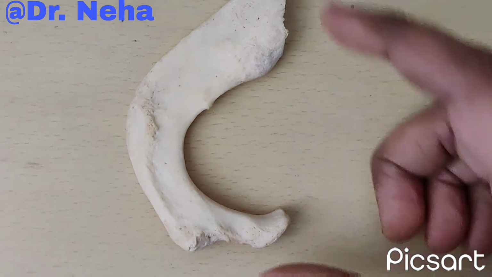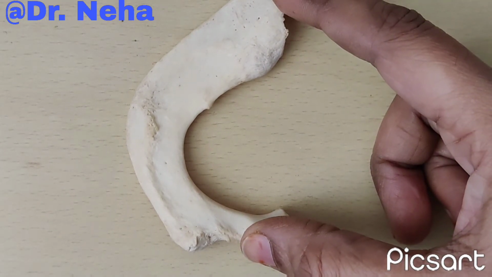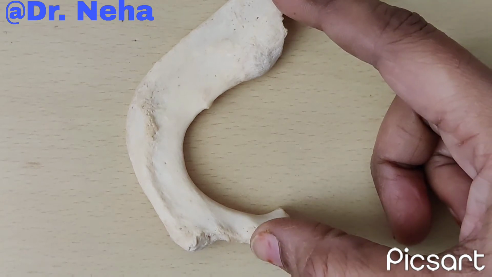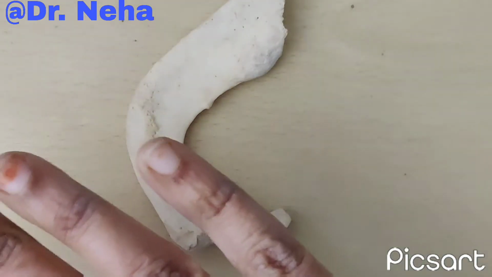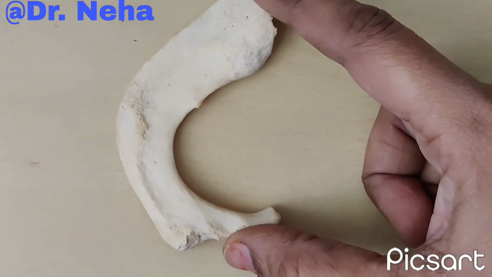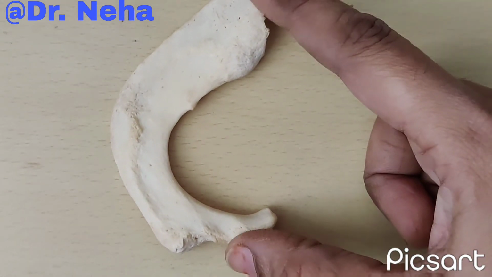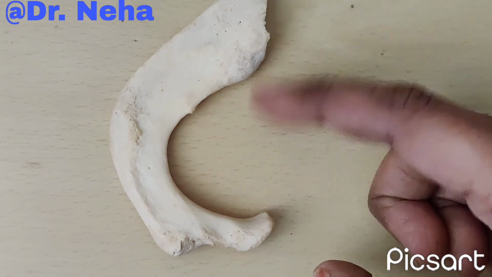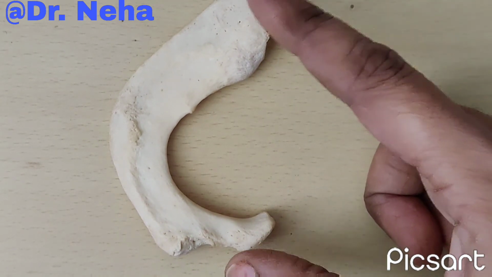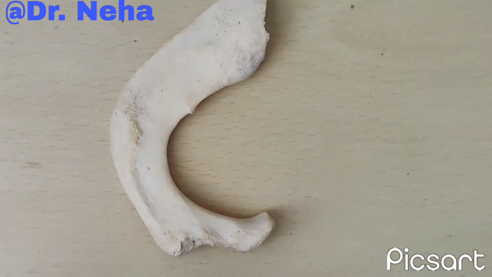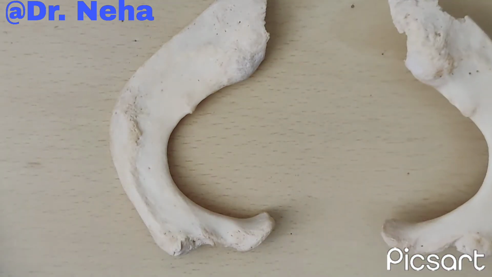Then if both the ends, that is the anterior and the posterior end, are touching the flat surface simultaneously, this bone belongs to that side. Suppose I have put this bone on the left side, and both ends are touching this flat surface or table simultaneously, so this bone belongs to the left side. Similarly, this is the bone of the right side.